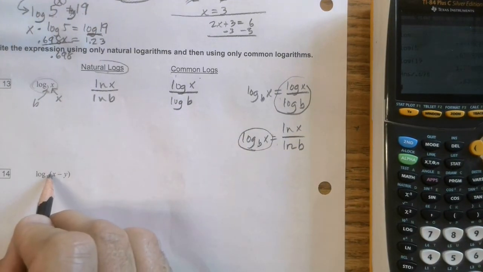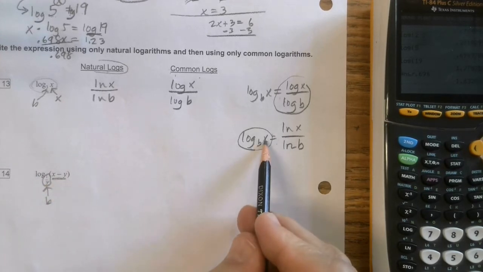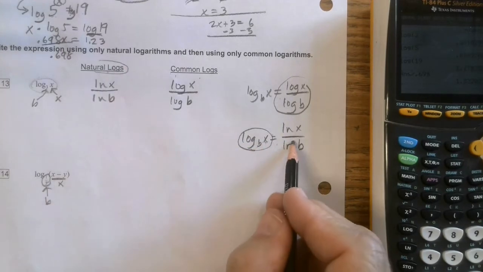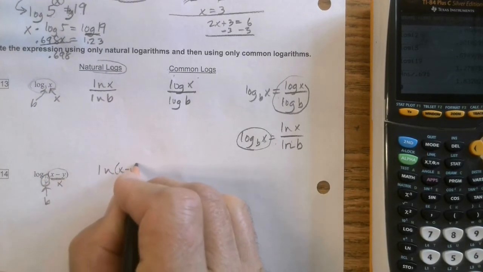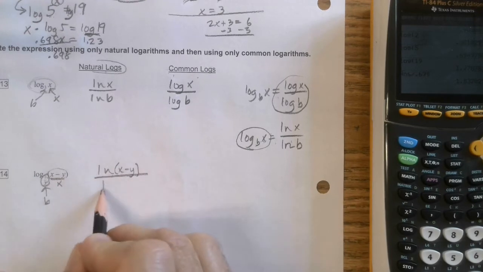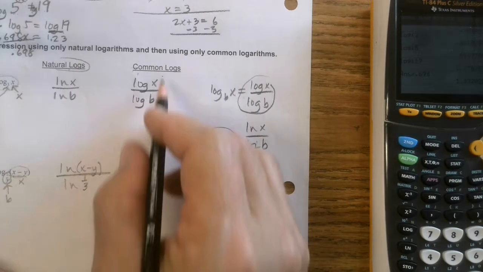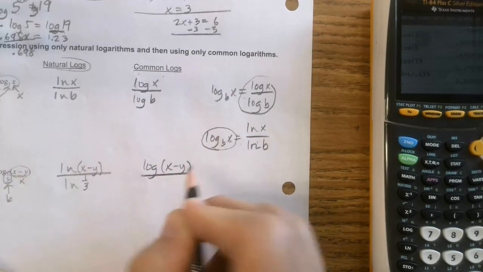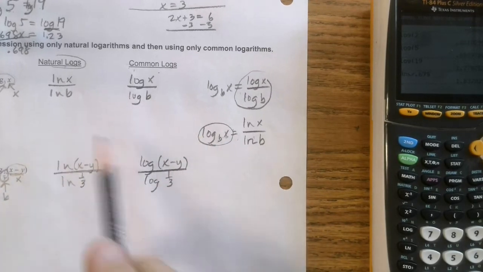So in this one, we've got here, that's your b, and this stuff is what would be referred to as your x. So if we just followed the formula for natural logs, we'd go ln all of this stuff, x minus y, all over ln b, which is 1/3. And then for common logs, it'd be the same thing. log x minus y, over log 1/3. Again, I don't see a lot of value in this.